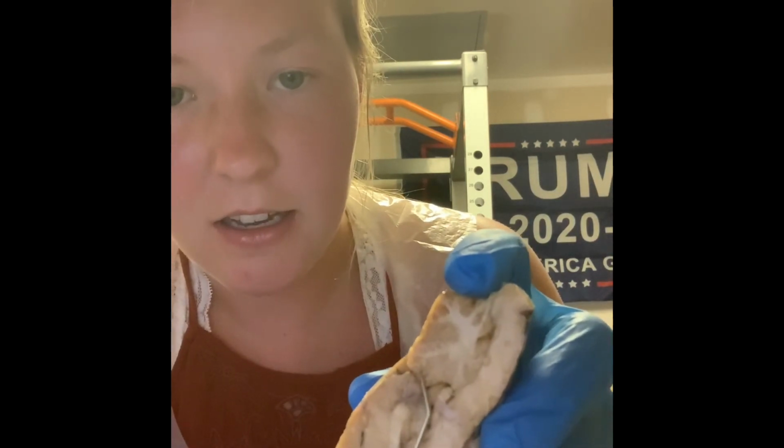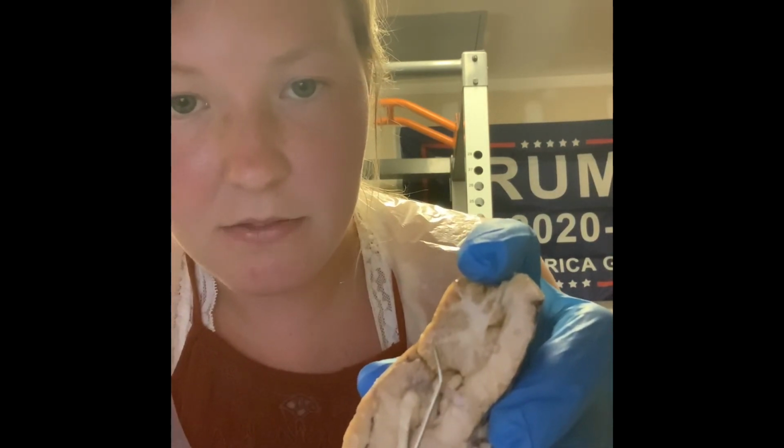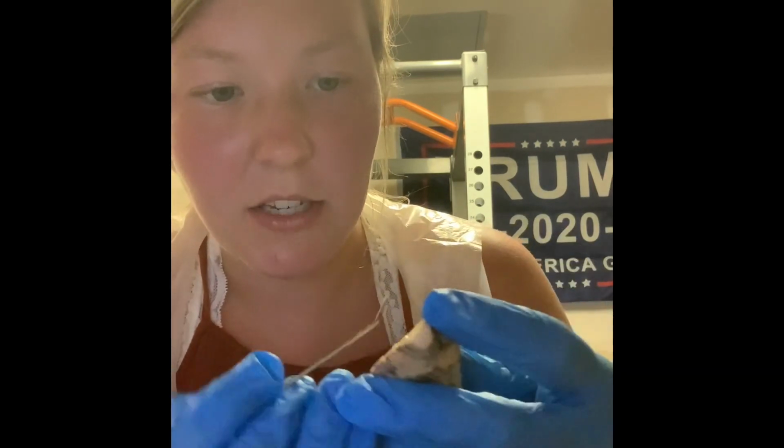So then we have our arbor vitae, and I love this part, but I love the cerebellum. And that is going to be our branch-like parts of the cerebellum. And what they do is they bring sensory and motor information to and from.